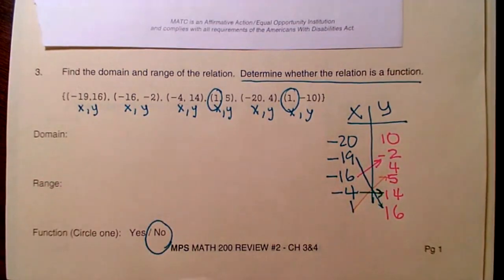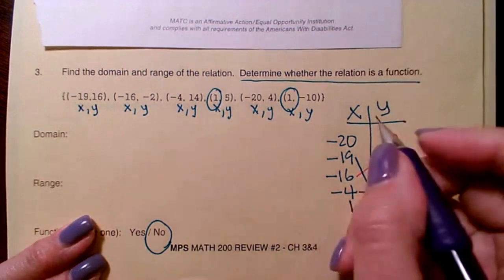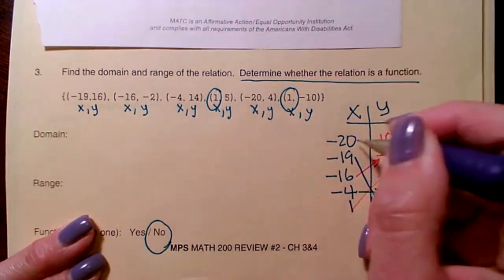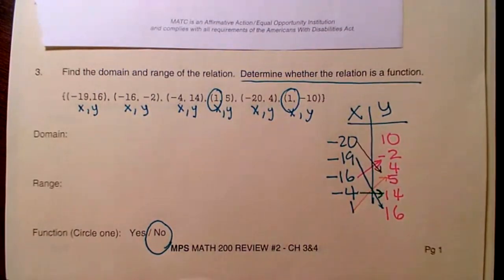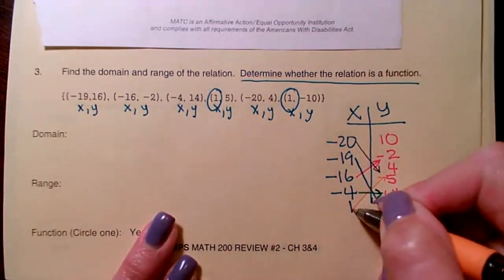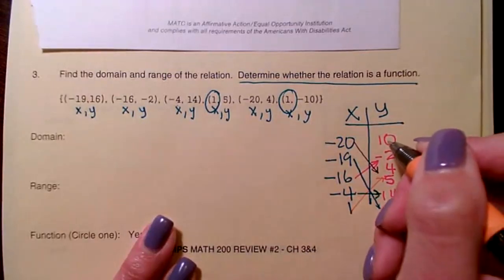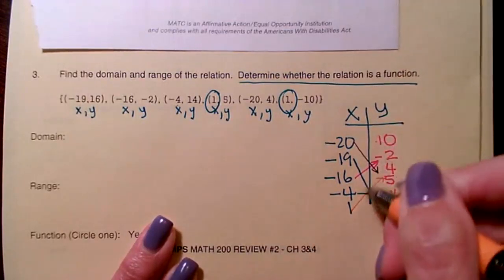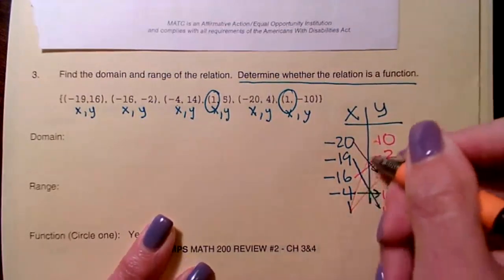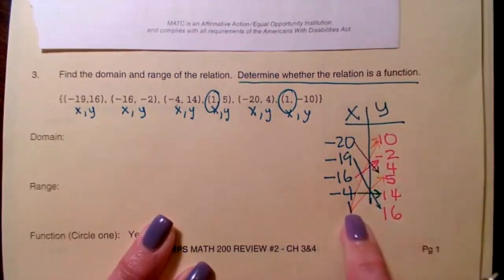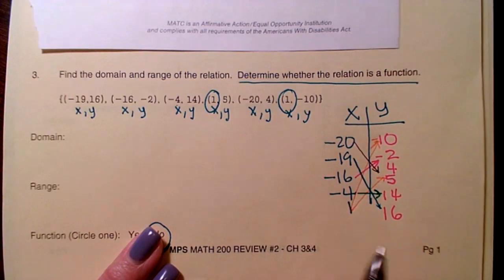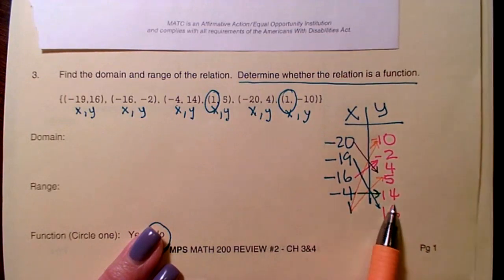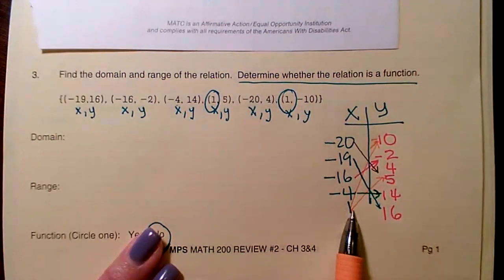And -20 goes to the 4. And again, from 1 goes to, oh, this is negative, sorry, goes to -10. So that's why it's not a function. It should have only one element in the y-axis, not 2.